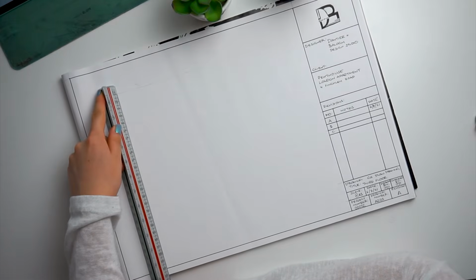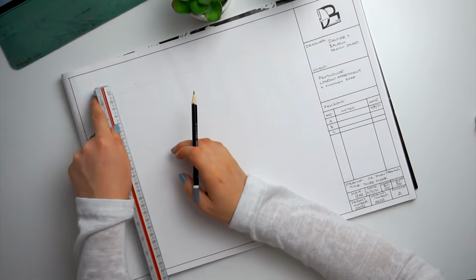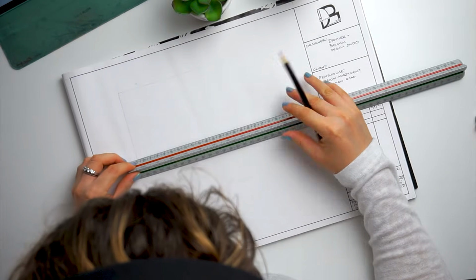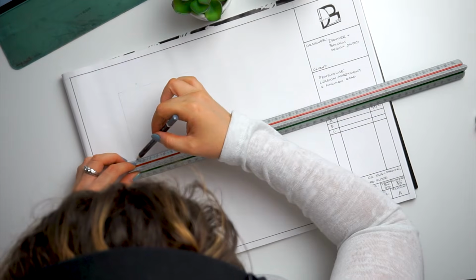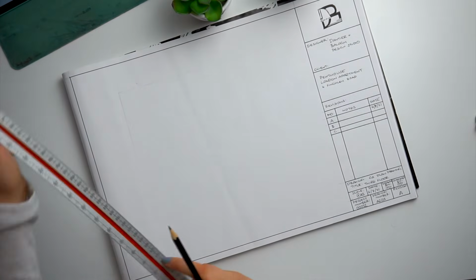So the first thing I do is create a border and put in a title block. A title block is essentially where all the company, drawing and client information goes, and I can do a whole video on how to make one if you guys want, just let me know. But I've already added those so that I can use that as a border to contain the drawing.